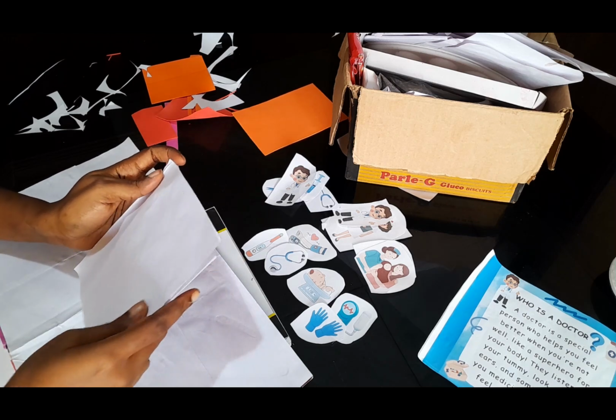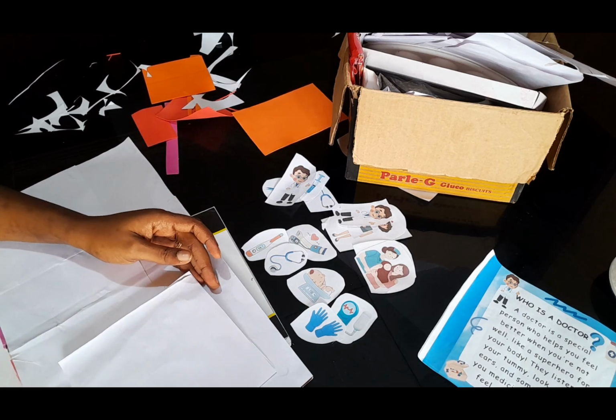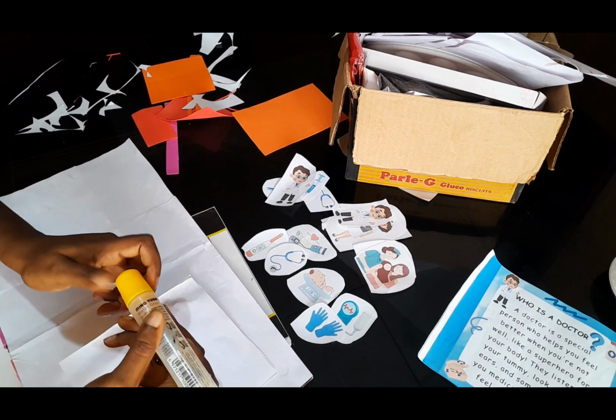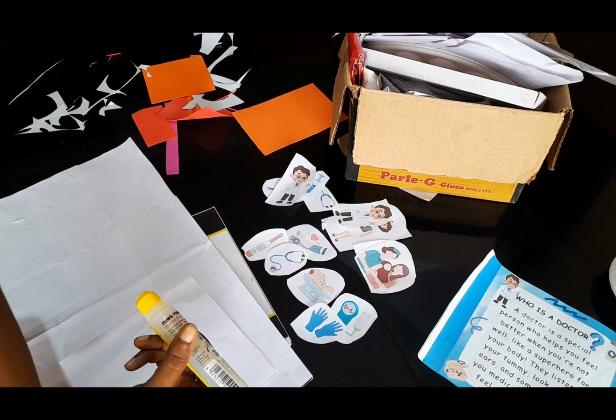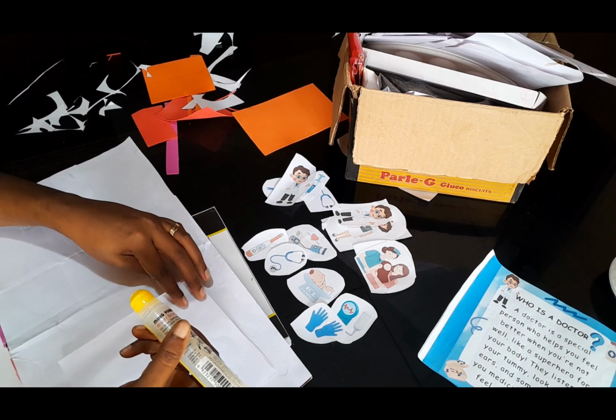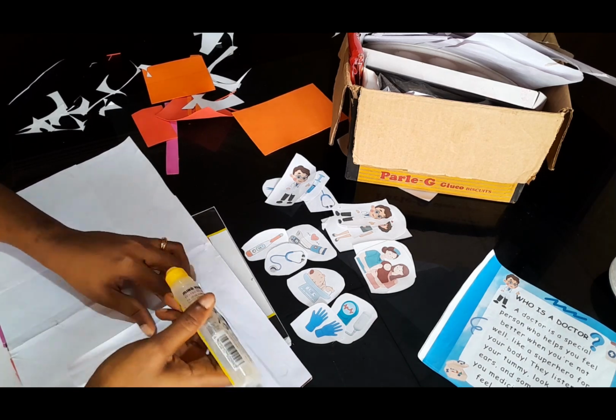Like the doctor, I'm going to put the equipment he uses, the nurse on that page, the midwife same. So yeah, just watch me do that.